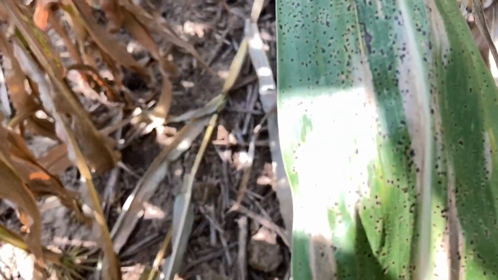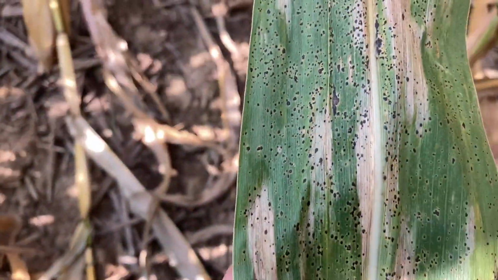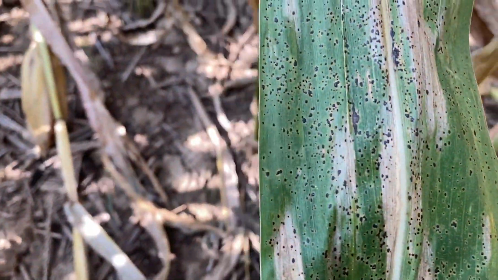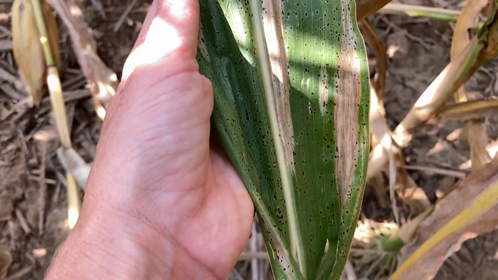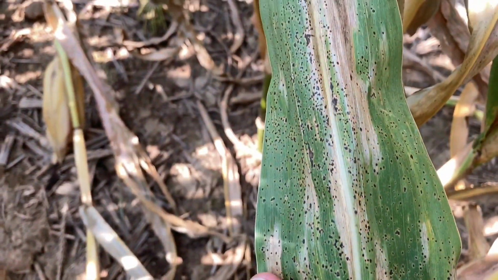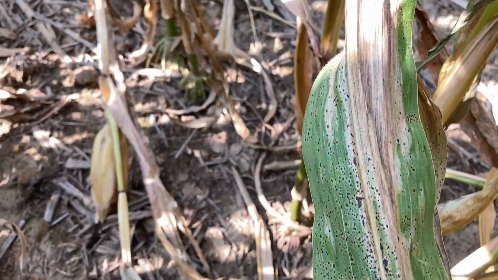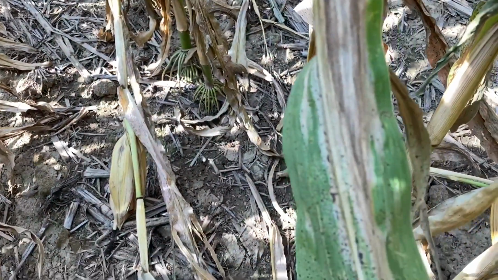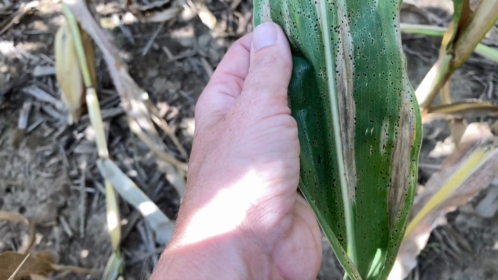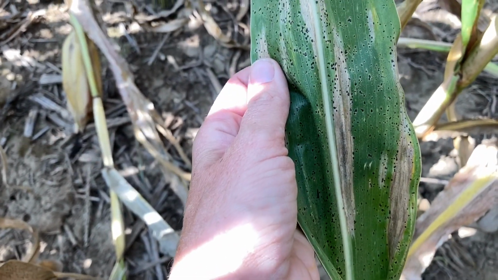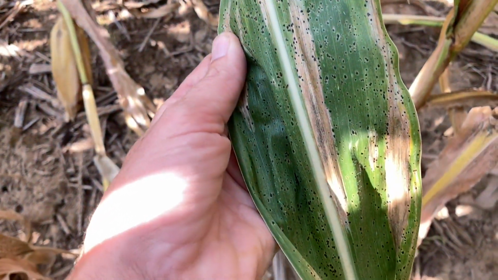So you see all the black stroma here of the tar spot, but it's not really killing a whole lot. It's all these areas of northern corn leaf blight. So really, I'm thinking that if we're at half milk line right now, we might actually be seeing more grain yield loss to the northern corn leaf blight.